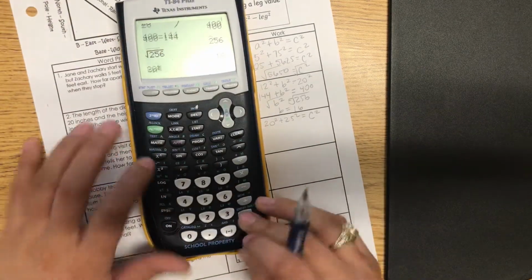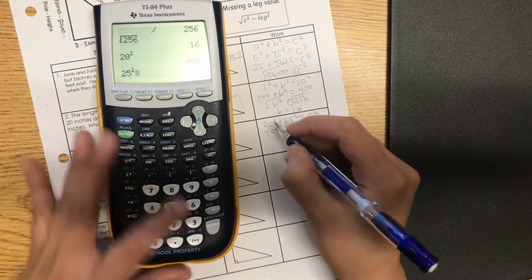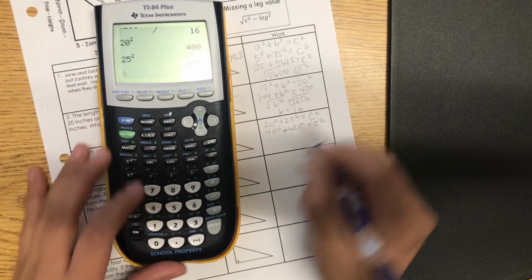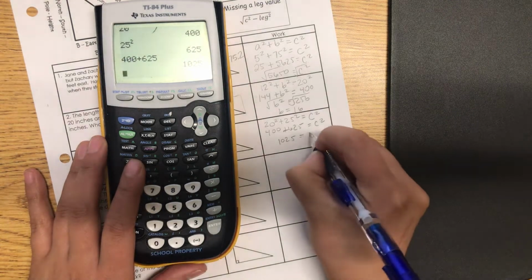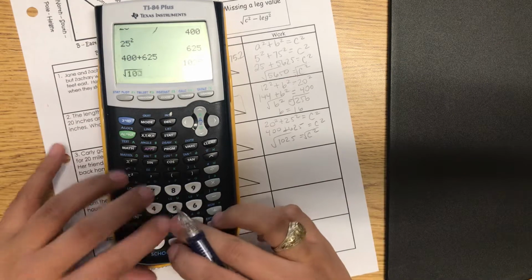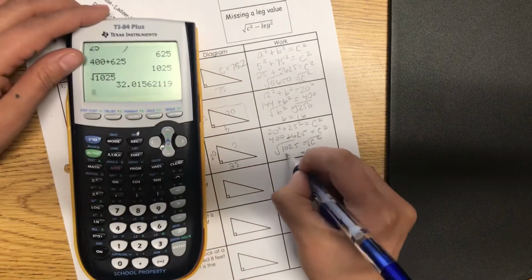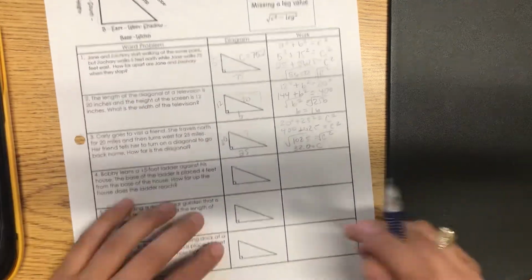So 20 squared is 400. 25 squared is 625. So 400 plus 625 is 1,025. And so the final answer is to take the square root of that. And so as a decimal, my hypotenuse, if I round to the tens place, is 32.0 miles.